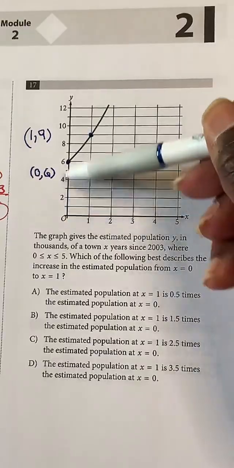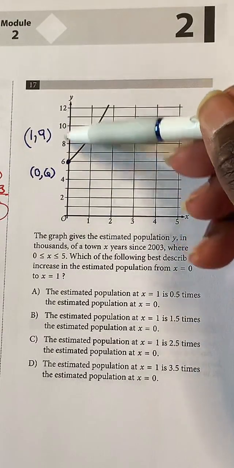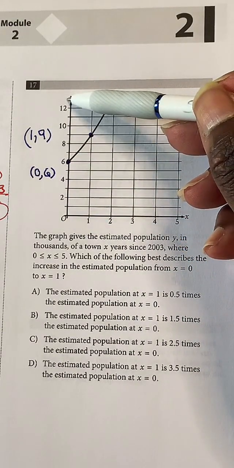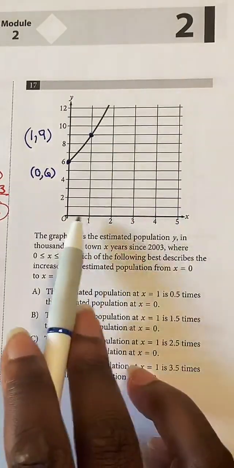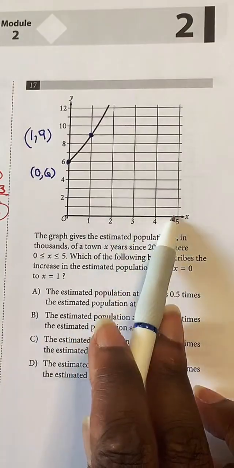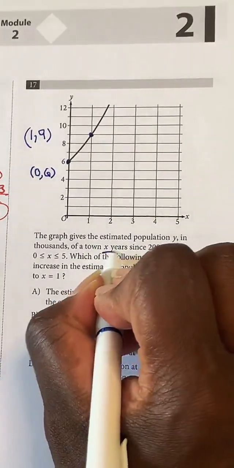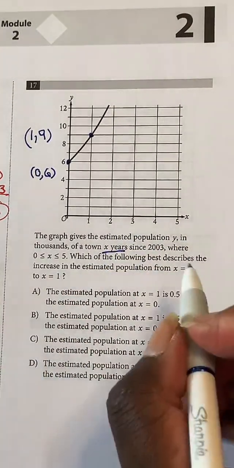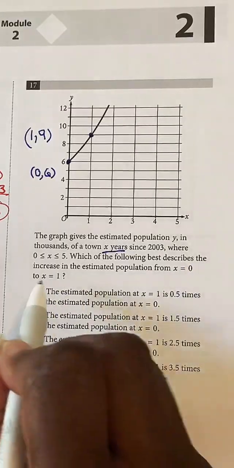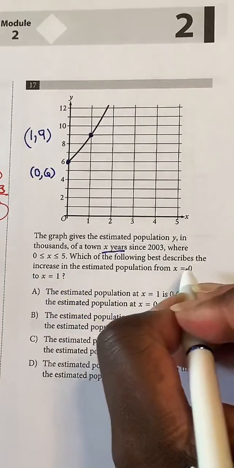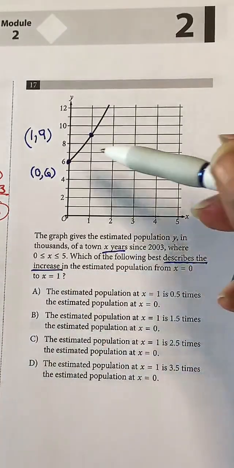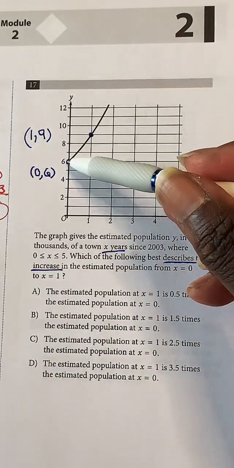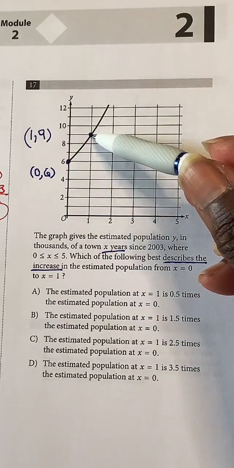The estimated population is going to be our y values. Okay, so they want to know what's going on with the y values. The years is going to be our x values. Hence they said x years. But they want to know, describe the increase. So we need to describe that increase. So what happened when it went from 6 to 9?